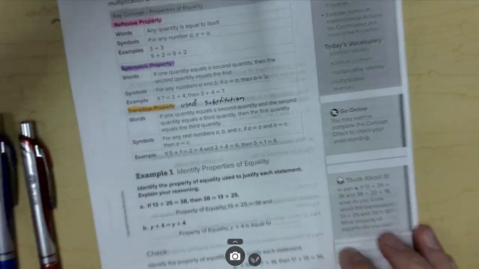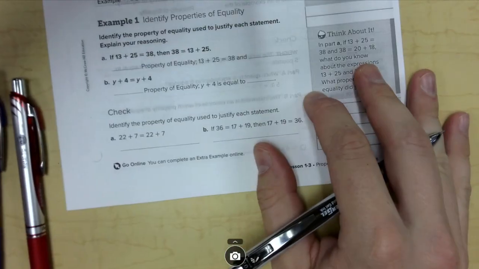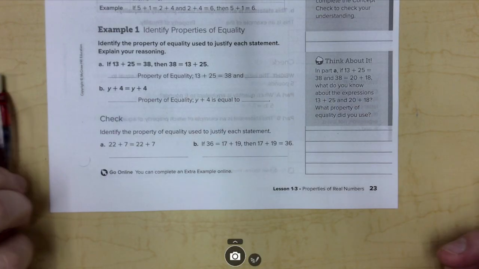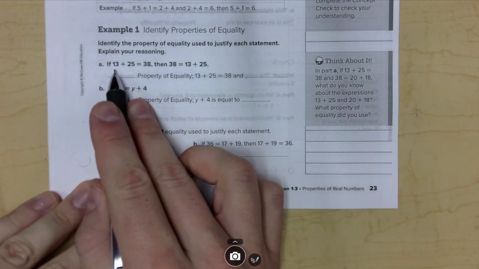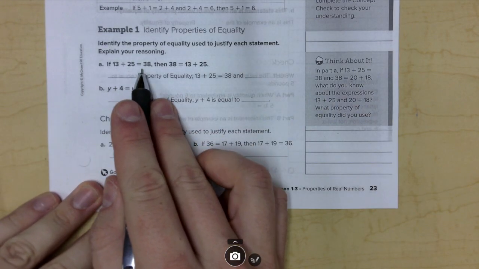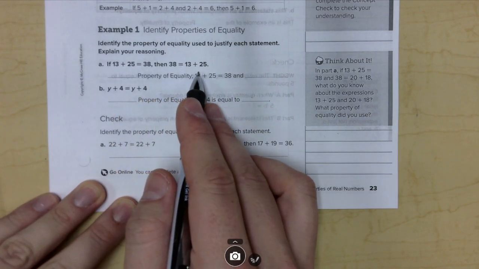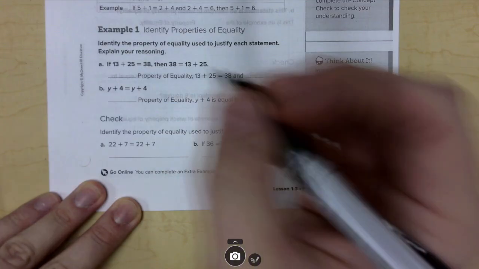All right, moving on to our first example. It says identify the property of equality used to justify each statement. If 13 plus 25 is 38, then 38 is 13 plus 25. That looks just like the symmetric property.